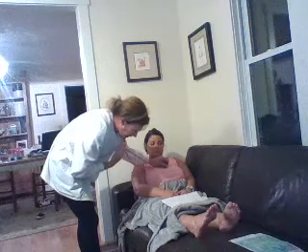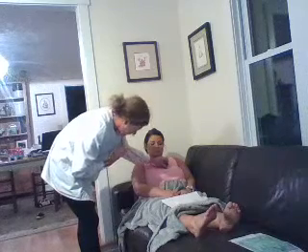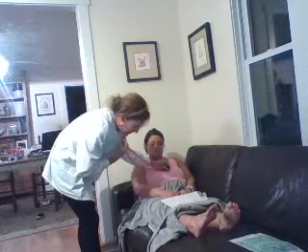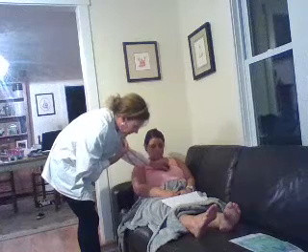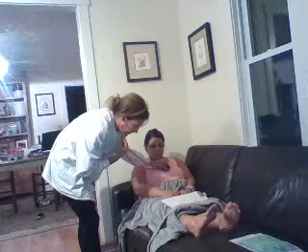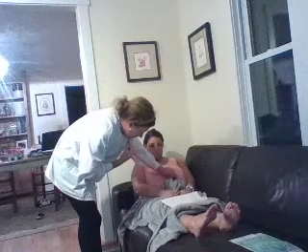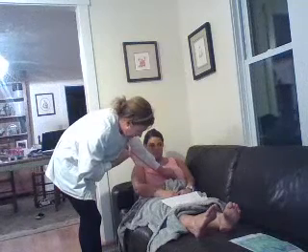A little lower to the left, her pulmonic valve. And then down to the lower sternal border, the tricuspid. And then the mitral valve is at the apex.